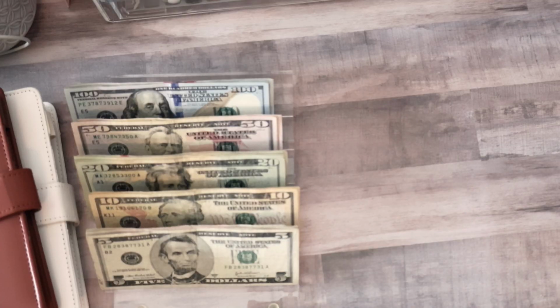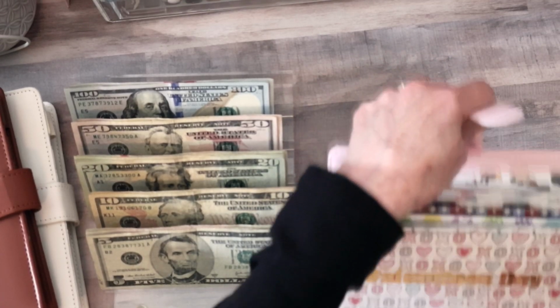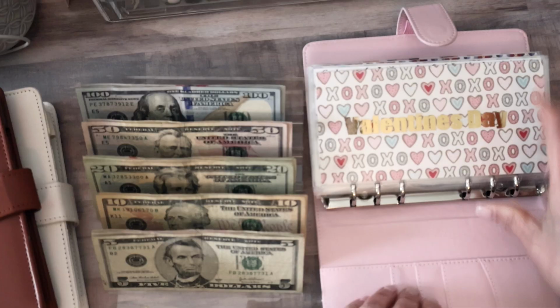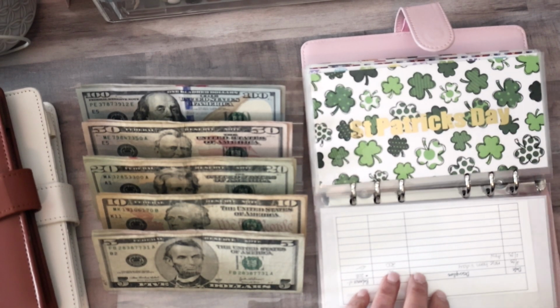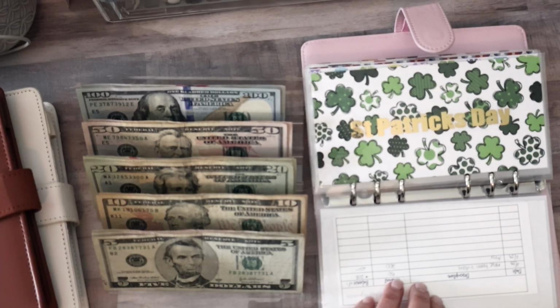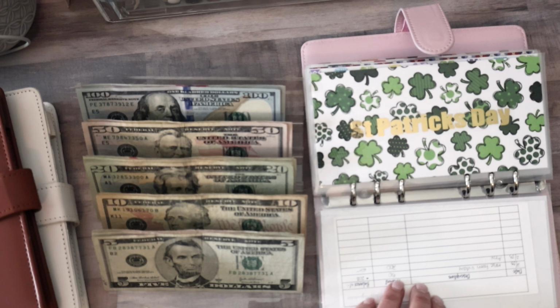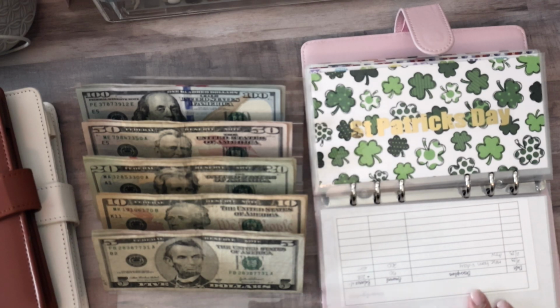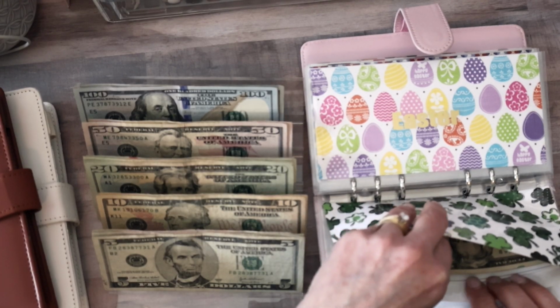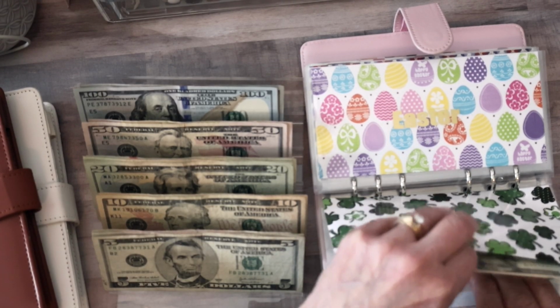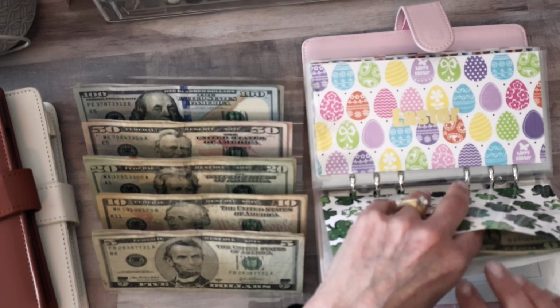So in my sinking funds, St. Patrick's Day is getting, I thought I funded this one. I might not have. I have 40 there now in this one. Maybe I'm going to do that out of my incremental income.